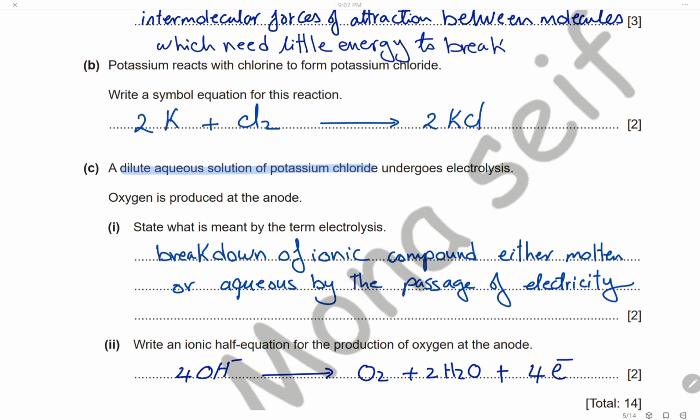Potassium reacts with chlorine to form potassium chloride. Write a simple equation for this reaction. Here potassium is K and chlorine is Cl2 because all elements in group 7 are diatomic, and the product will be potassium chloride. After that we have to balance the equation by adding 2 in front of KCl and 2 in front of potassium. The equation is for 2 marks. Remember to balance the equation.